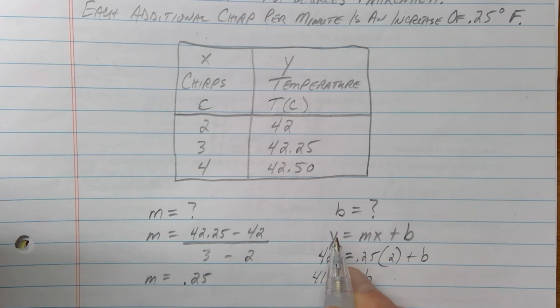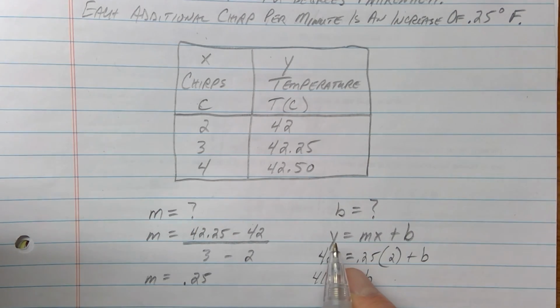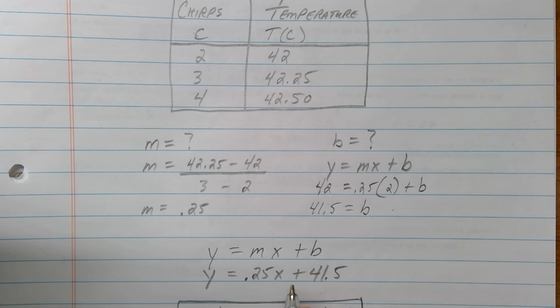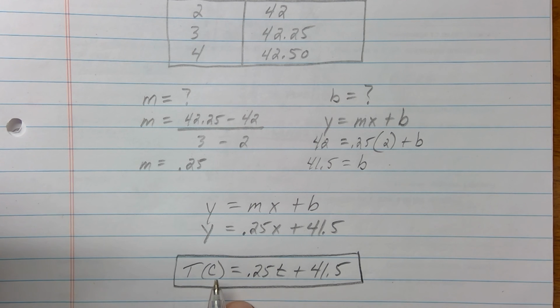What's b? Replace y and x. We already know that m is 0.25 from over here. And then pick an x and y out of the table. I chose 2 and 42. So replace y with 42, replace x with 2. Multiply, that's 0.5. And subtract 0.5 from both sides, you get b equals 41.5. So y equals 0.25x plus 41.5. Using their letters, the temperature in terms of how many chirps you heard is 0.25c plus 41.5.